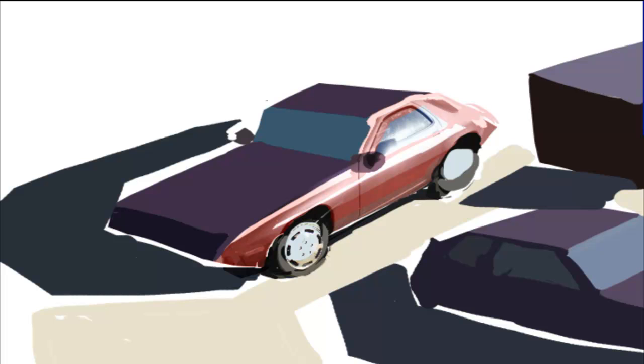The pin light works pretty well here. Hard light's looking pretty good. Okay, I'm going to set it to hard light for now.